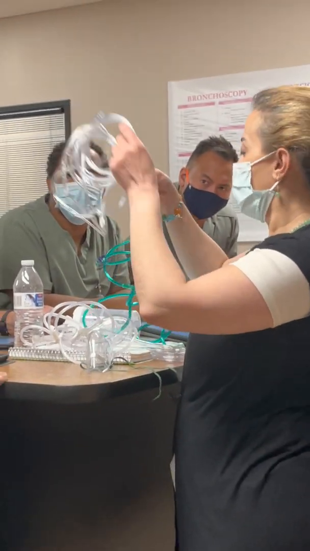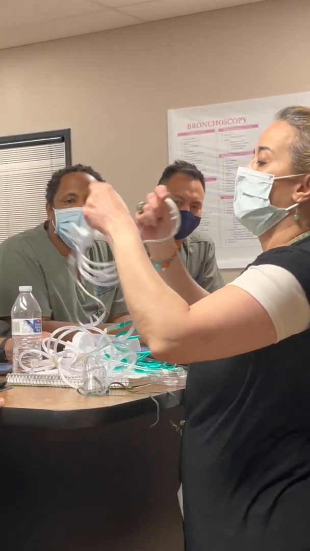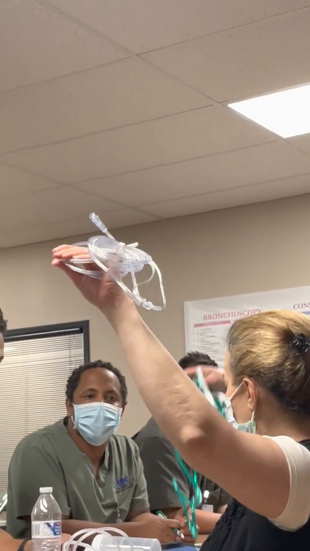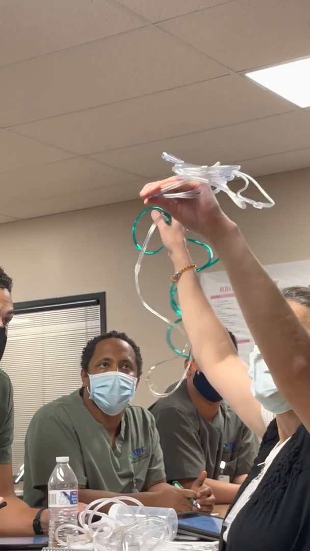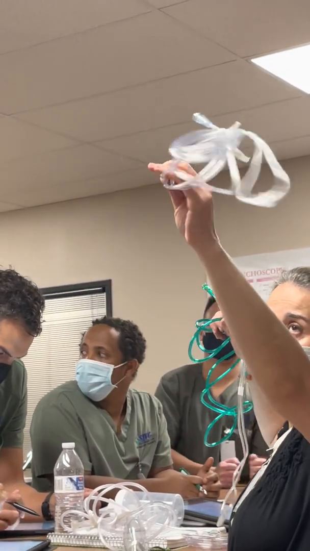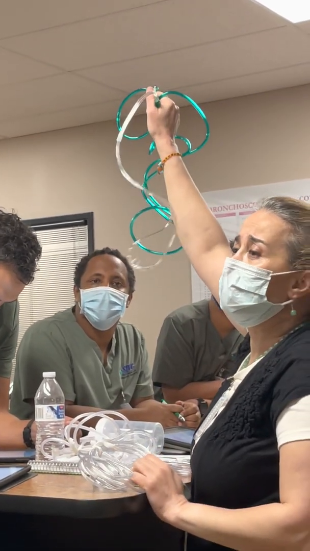Regular nasal cannula. Where is it? This one. And this is high flow nasal cannula. The regular nasal cannula, high flow. This, we normally use it up to 6 liter in our hospital. This one can go up to 15 liter.